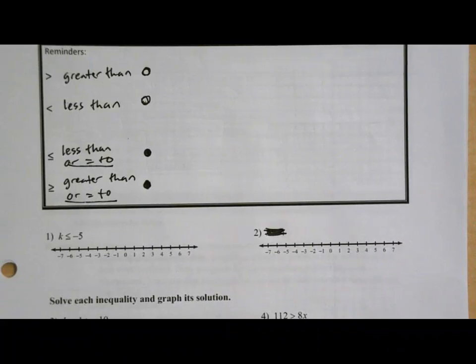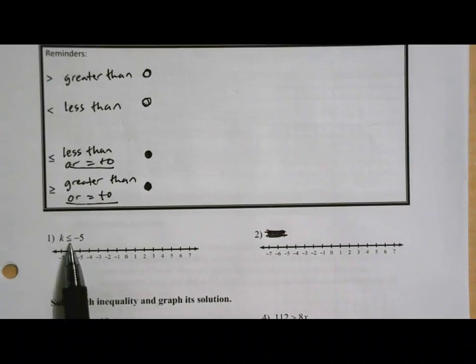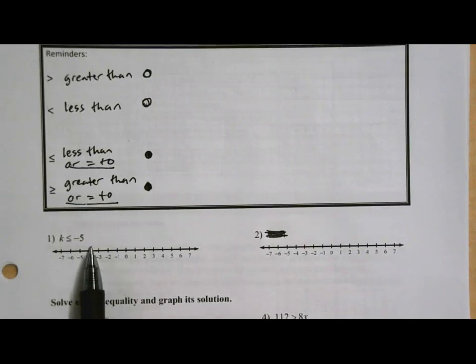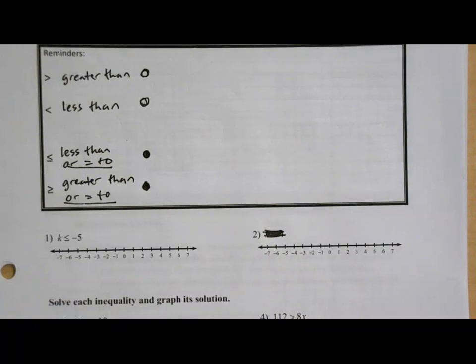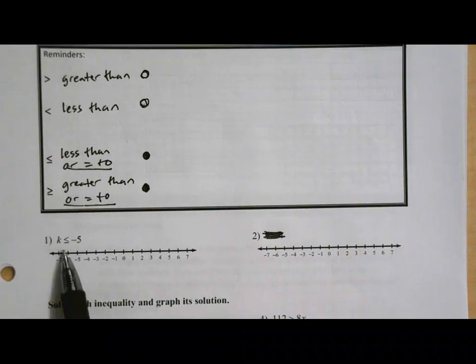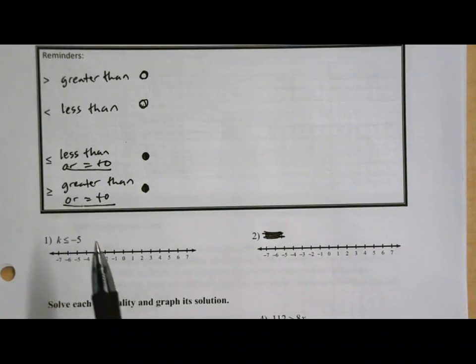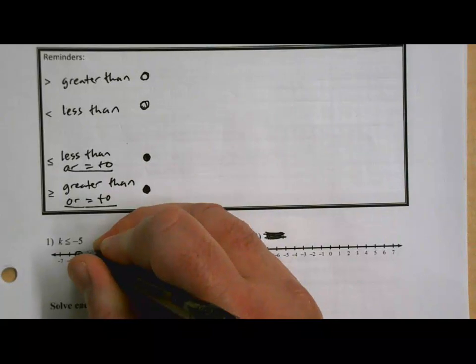So this first one says K is... is K bigger than or smaller than? K is smaller. How can you tell K is smaller? Because the alligator's eating the other thing, right? The alligator eats the bigger thing. So K is smaller. -5 is bigger. Can you guys find -5 on the number line and draw me, should this be an open dot or a closed dot? Closed dot. Draw me a closed dot at -5.